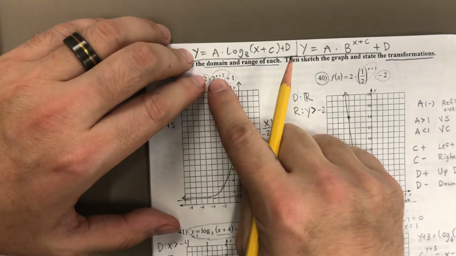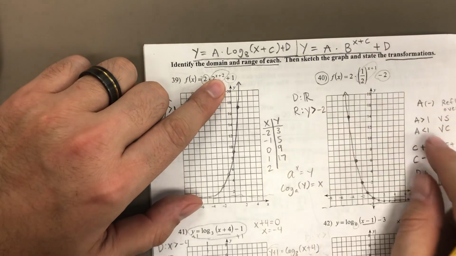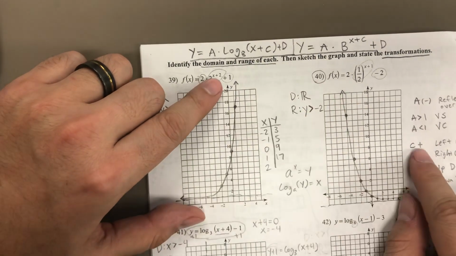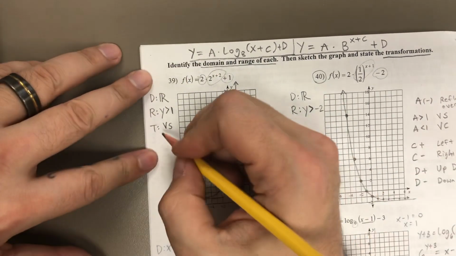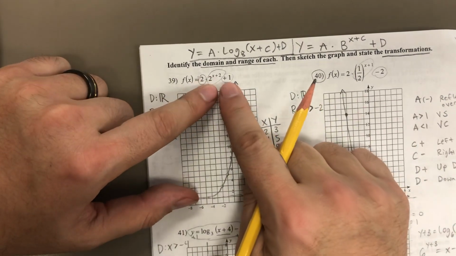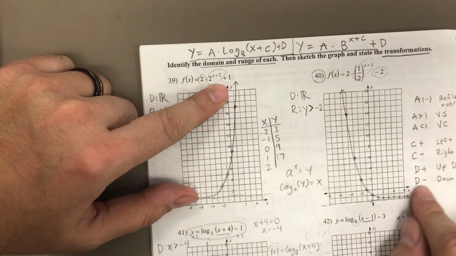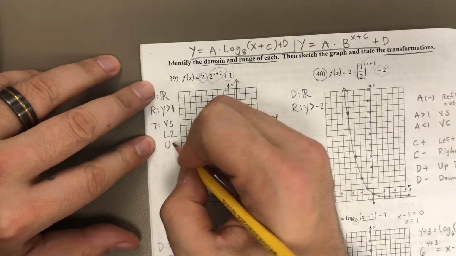Another thing that I have is a number that's adding or subtracting onto the x. So that's C. So that means that it's either going to move to the left or to the right. Since it's adding, it's going to move to the left. So it moves to the left by 2 units because it's adding 2. So left by 2. Then the graph is adding 1. So if I'm adding some number, that's D, and that moves the graph either up or down. And since it's adding, it moves the graph up. So it's going to move it up by 1.